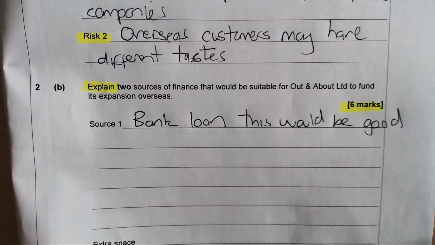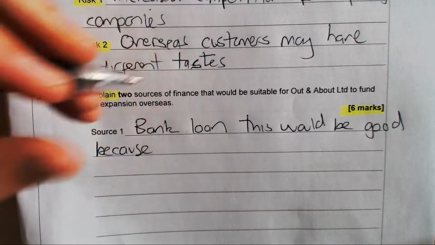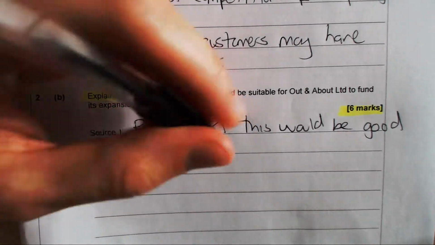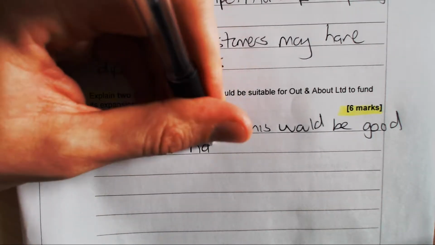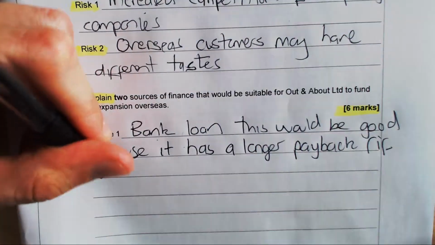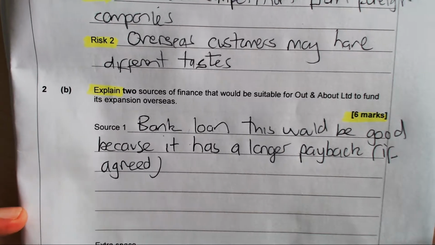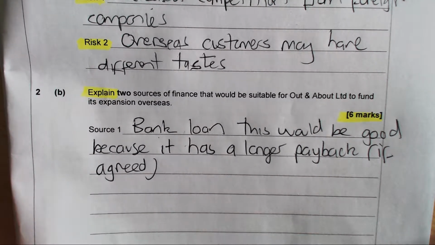Bank loan, this would be good because, here's my first point coming, it has a longer payback. And I'll put here, if agreed, which it should be. You don't have to pay it back very quickly like you do, for instance, an overdraft. So that's my first justification.